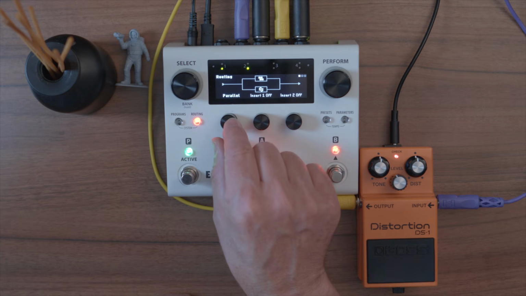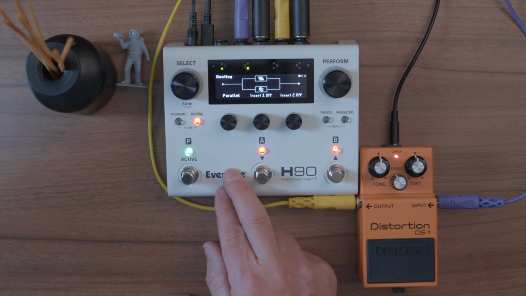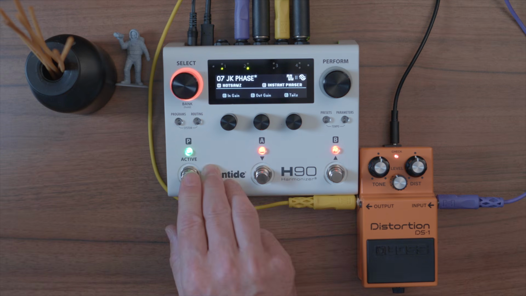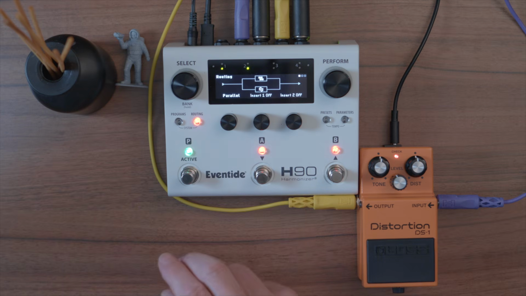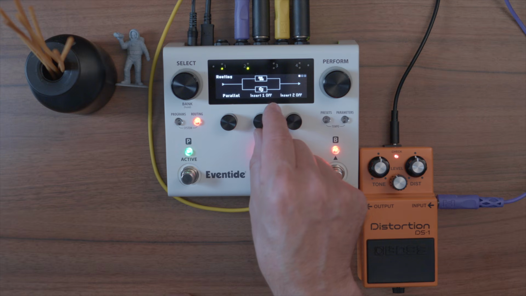If I make this parallel, okay, so we're now going into the hot source and the phaser in parallel, so you're getting both of them. And goes from this. I quite like that, to be honest. This particular one probably sounds better in parallel. And then if we play with where the insert goes, the distortion, we have many, many more options. And this is where it gets really creative.